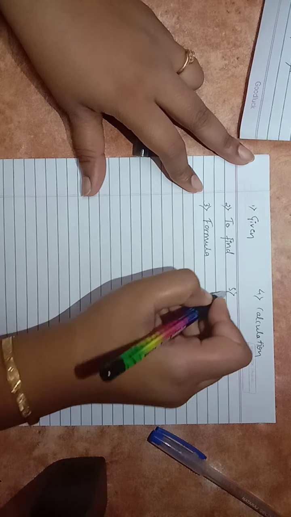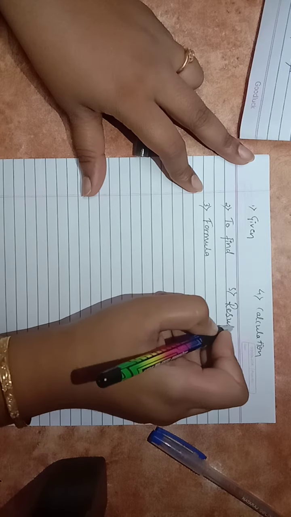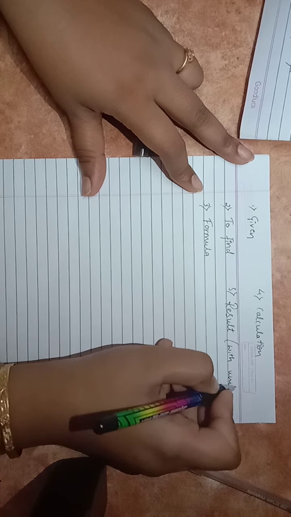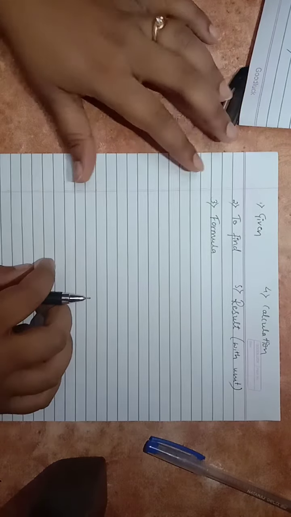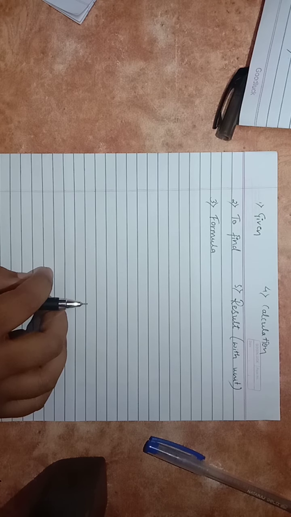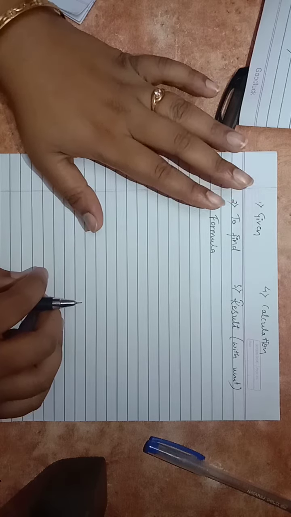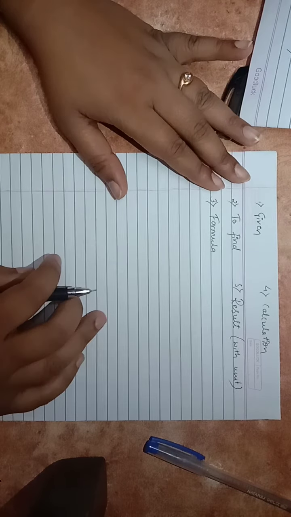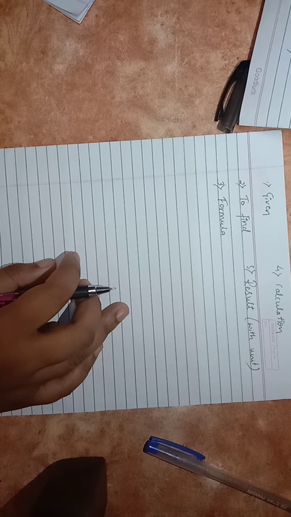And the last step is the result, which should be with unit. In the last chapter only I had told these steps in detail. So by using these 5 points we are solving the problems today.